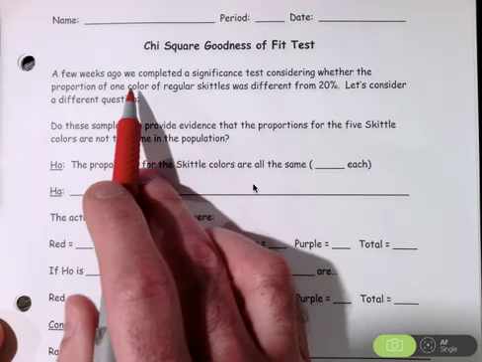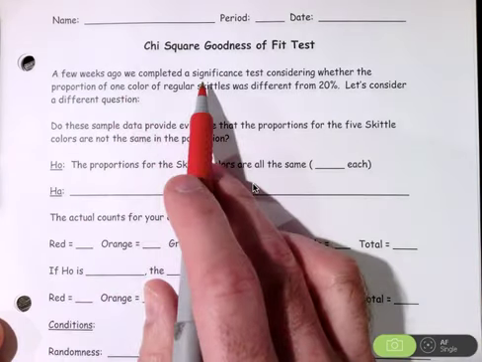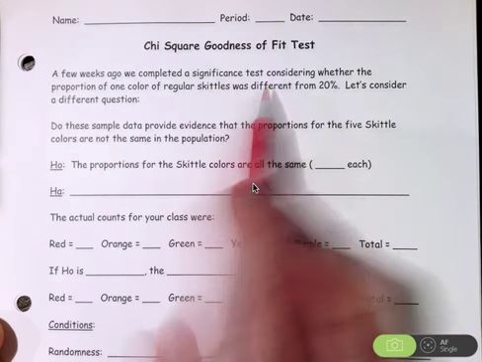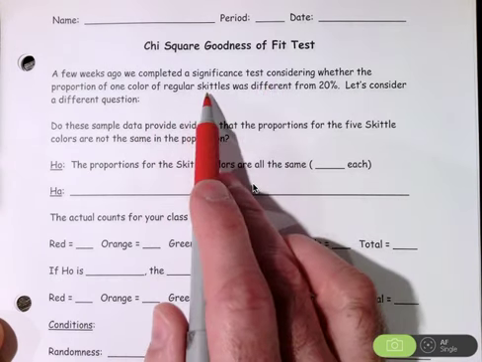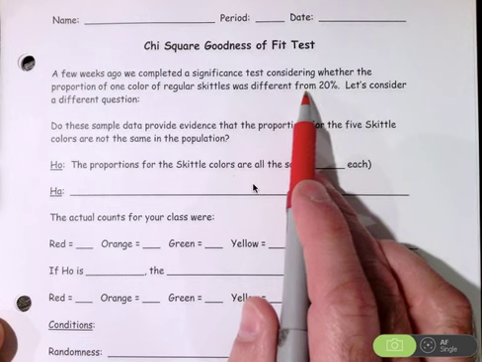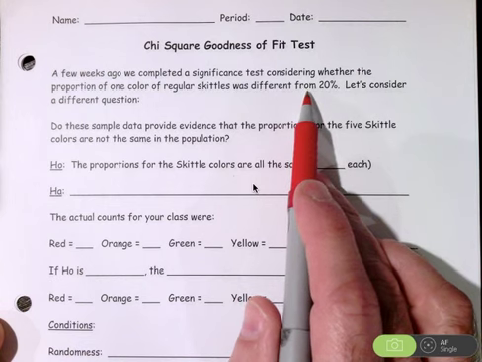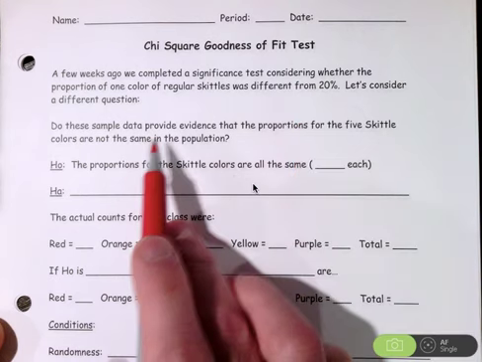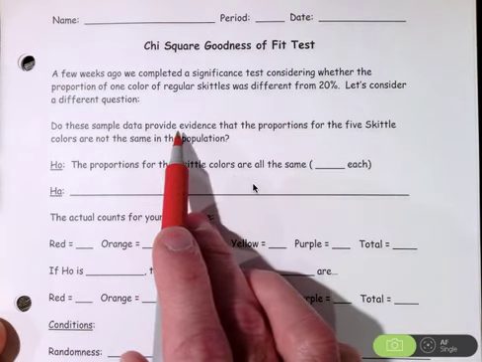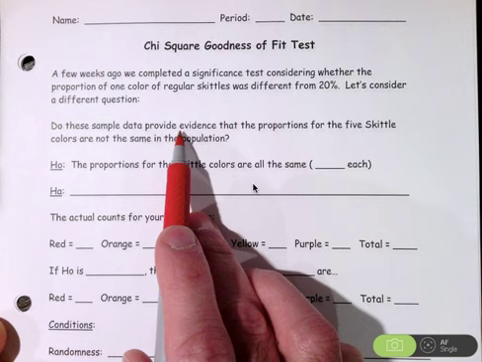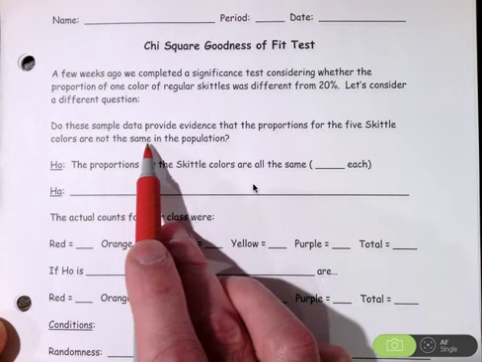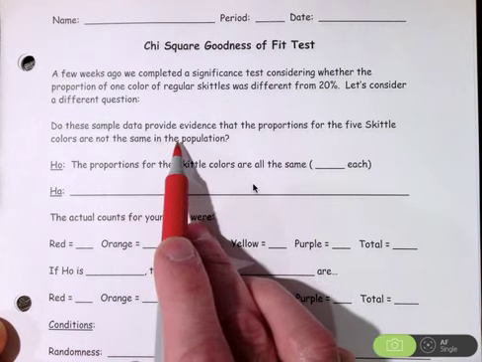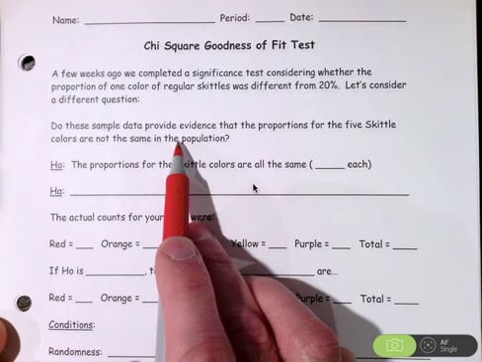A few weeks ago, we completed a significance test to consider whether the proportion of one color of regular Skittles was different from 20%. And we're going to use those same data to reconsider a different question. Do these data give us evidence that the proportions for the 5 Skittle colors are not the same in the population? So remember, there are 5 colors, so that means 20% of each color.